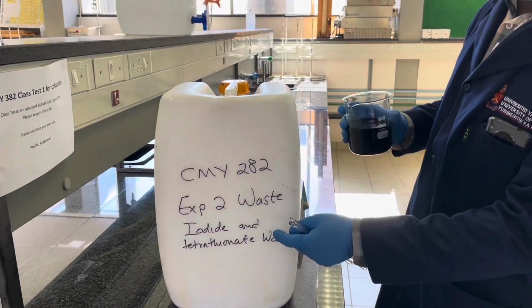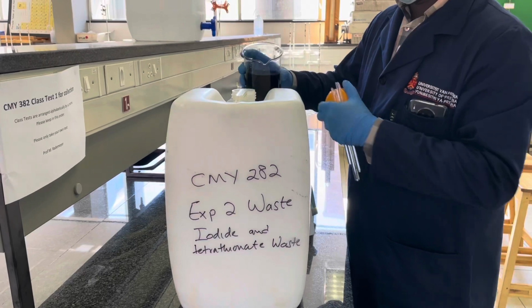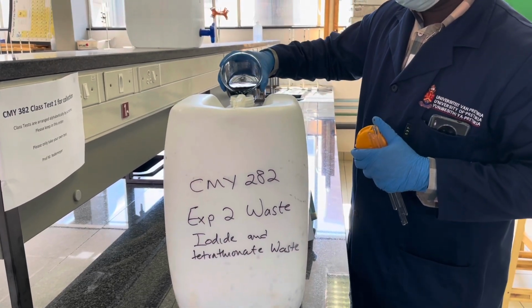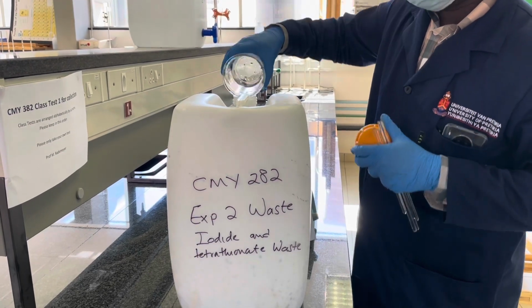Of course, the final step in any experimental procedure is to discard any waste collected during that experiment. Look out for the experiment 2 waste and discard all your reaction waste in that container.